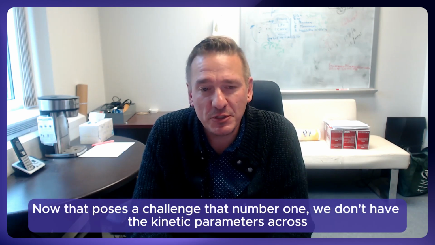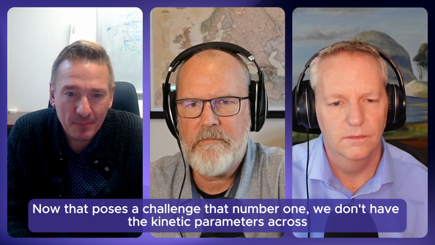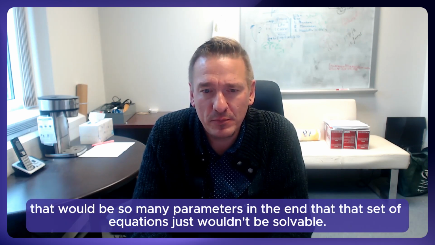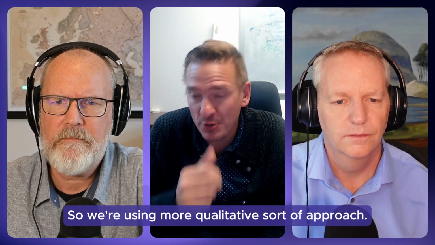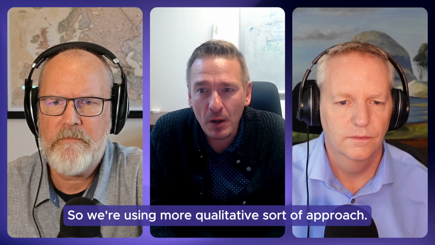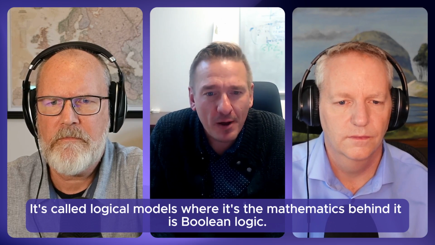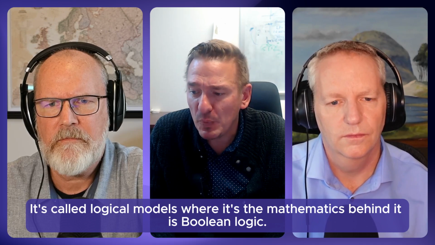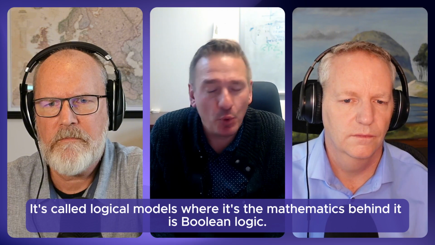Now that poses a challenge: number one, we don't have the kinetic parameters across all these different pathways. Number two, there would be so many parameters that the set of equations just wouldn't be solvable. So we're using a more qualitative approach called logical models, where the mathematics behind it is Boolean logic.